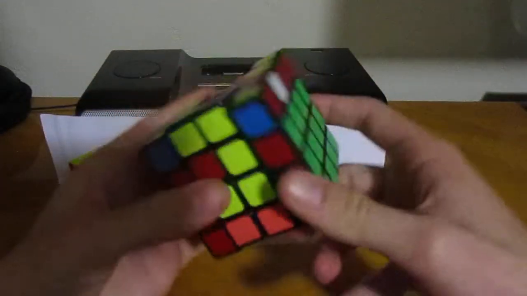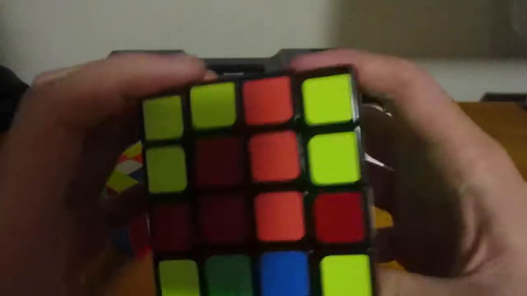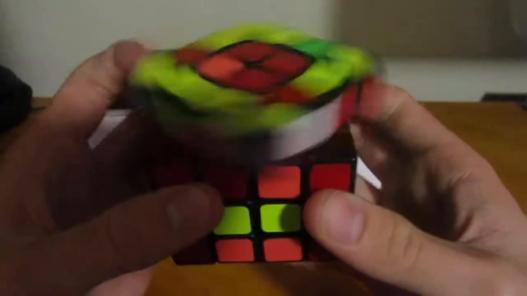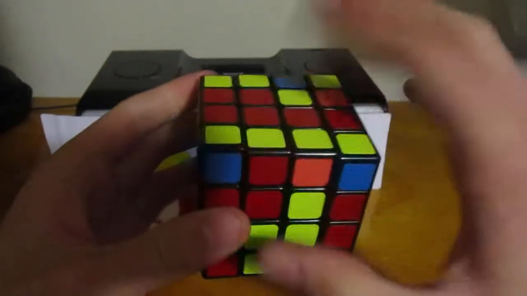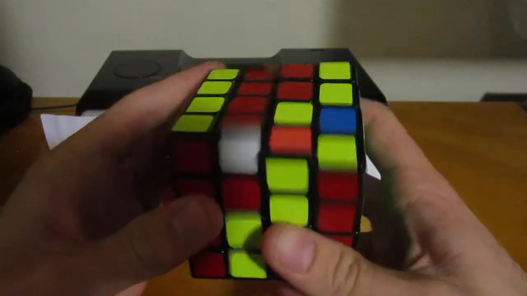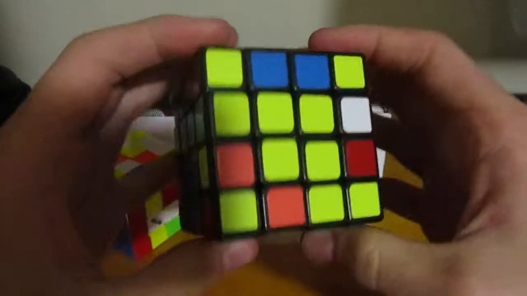So do that again. Now I've got these two right here, and so I've got to go and insert it, and then solve that center, and then redo it to fix this, and now solve the last 2 centers. This case I would do something like this, and now you're stuck with last 5 edges.